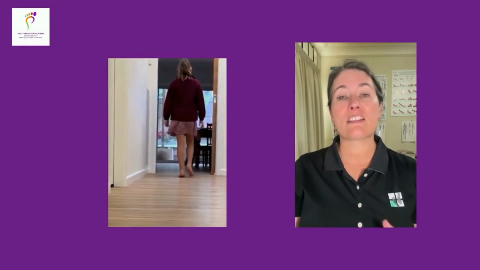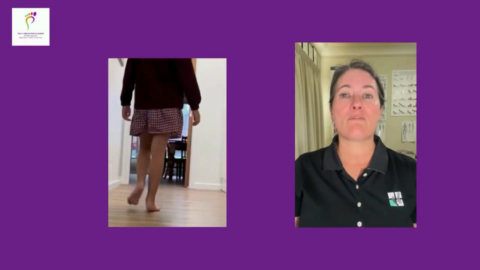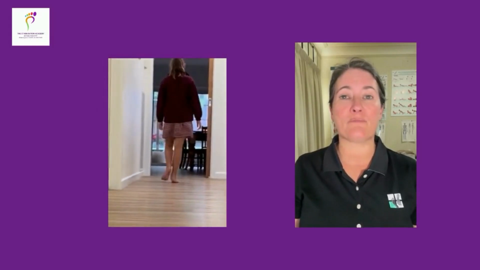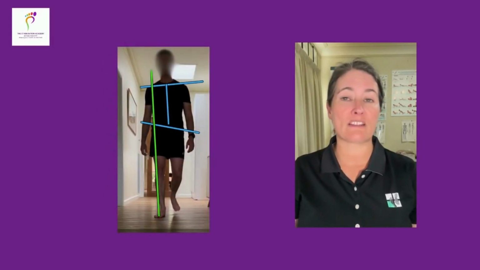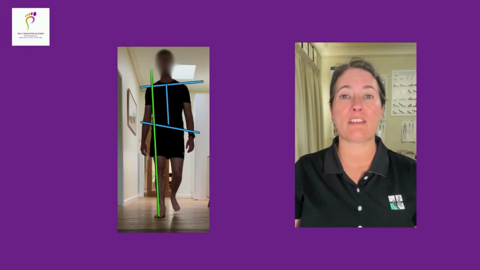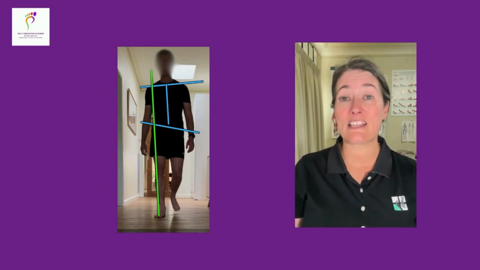Crossover gait, that's a narrow base of support, feet almost crossing the midline. And pelvic instability, excessive hip drop on one side, which is commonly called the Trendelenburg sign. These clues often point to muscle imbalances, weakness, and compensation patterns that need addressing.